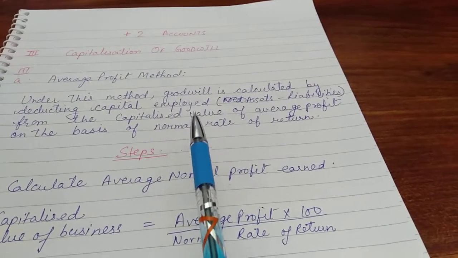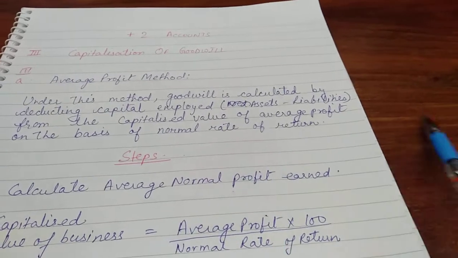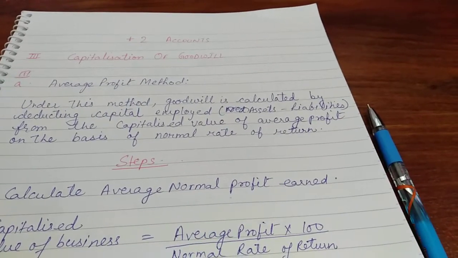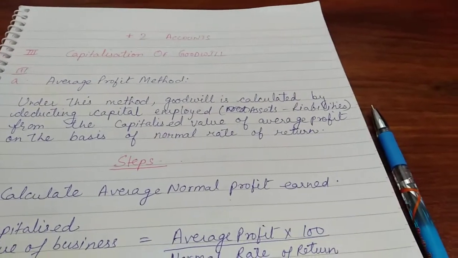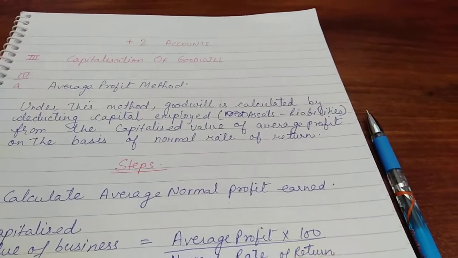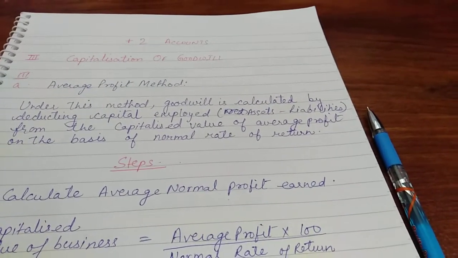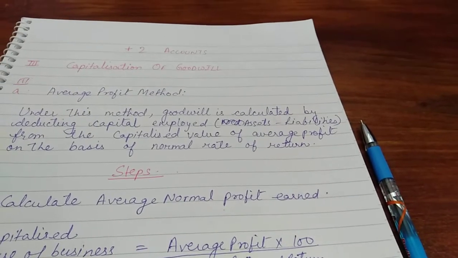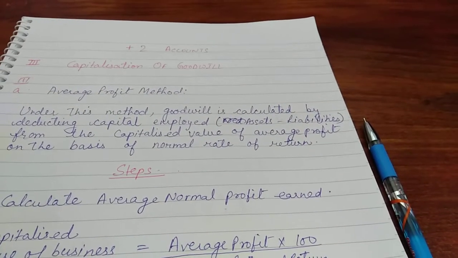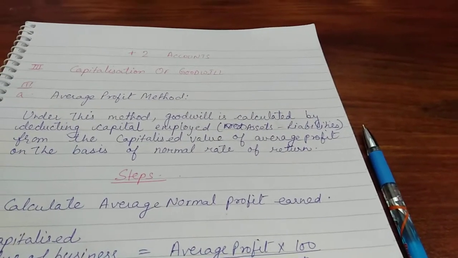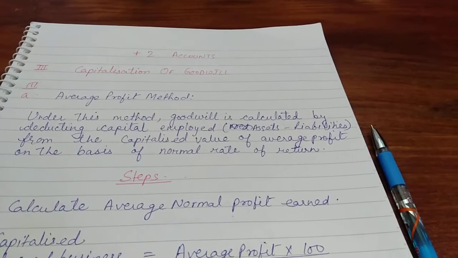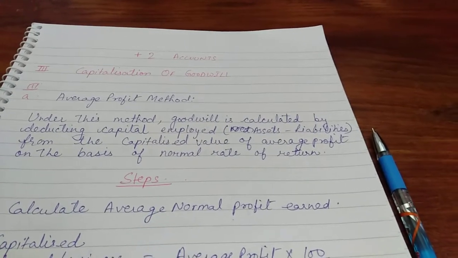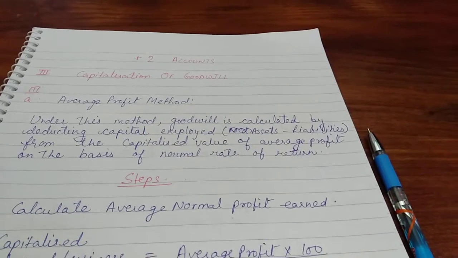Now do you get it? What is the capitalized value? You get the term capitalized. If the average profits are multiplied by 100 and divided by normal rate of return, this process is known as capitalizing. If at any time I ask you to capitalize average profit or capitalize super profit, you have to remember this method.